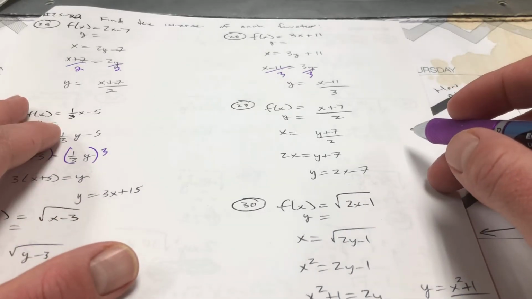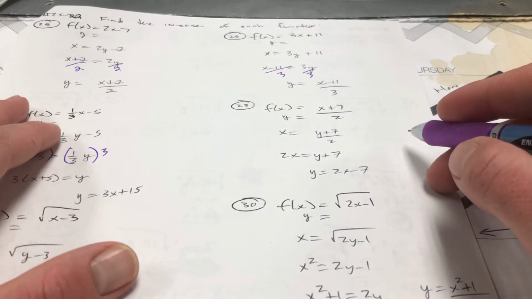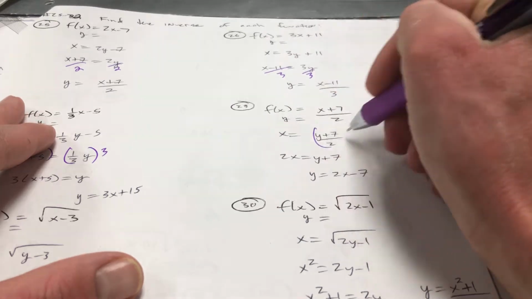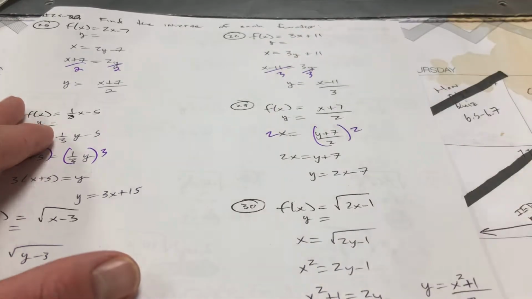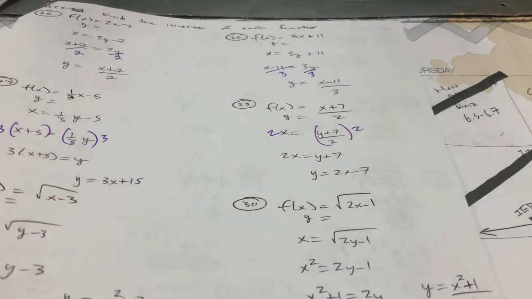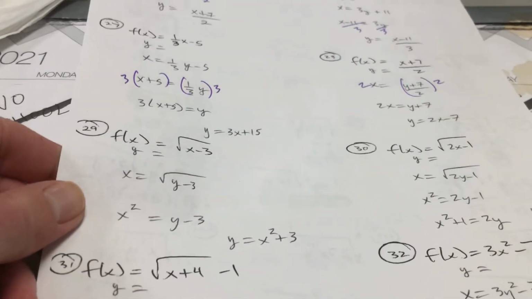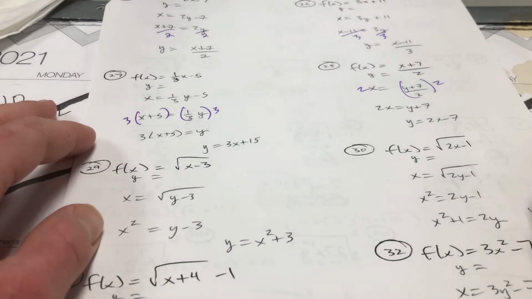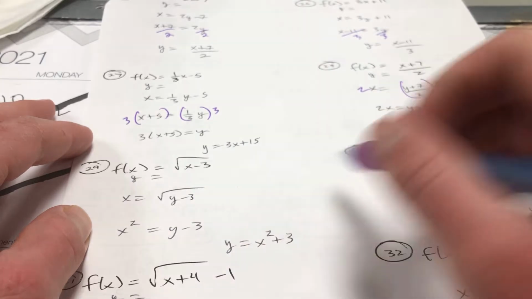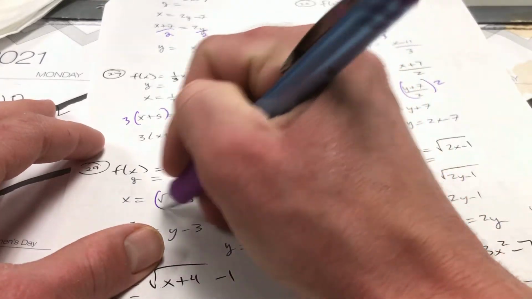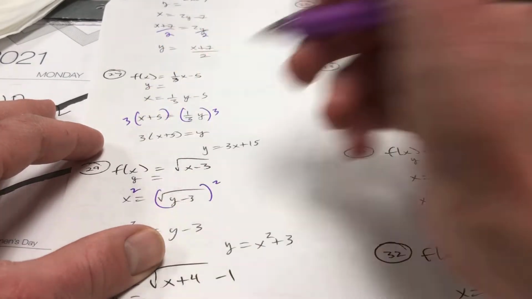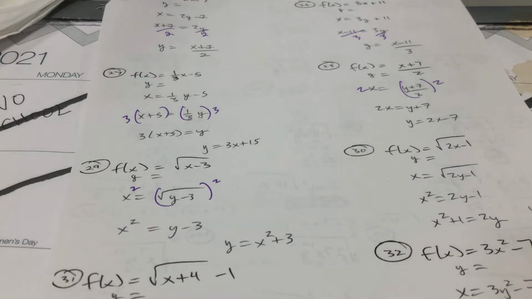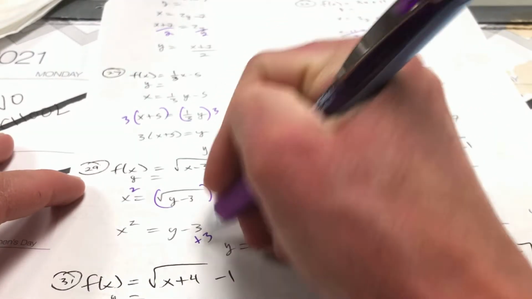y equals x plus 7 over 2, so x equals y plus 7 over 2. Multiply both sides by 2, subtract 7. y equals square root of x minus 3, so switch x and y. x equals the square root of y minus 3. If I want to free up this y, I need to square both sides. x squared equals y minus 3, then I'm going to add 3 to both sides.